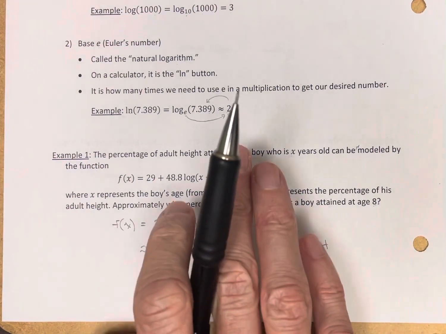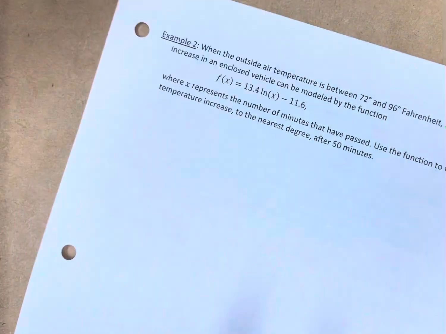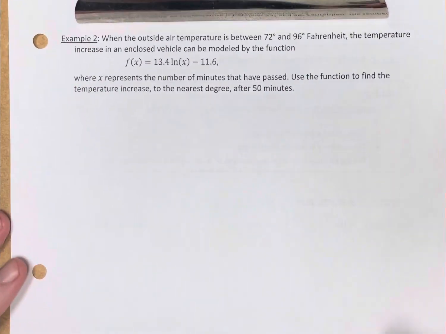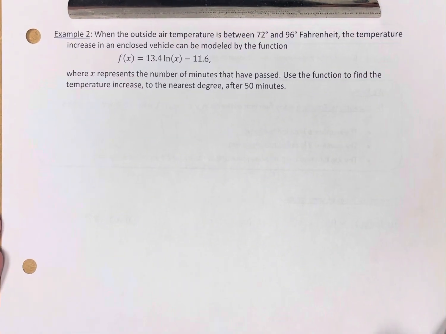So there's a common log. Okay, give me a moment. Let me get my other page to do a natural log example, and make use of that natural log button. All right.